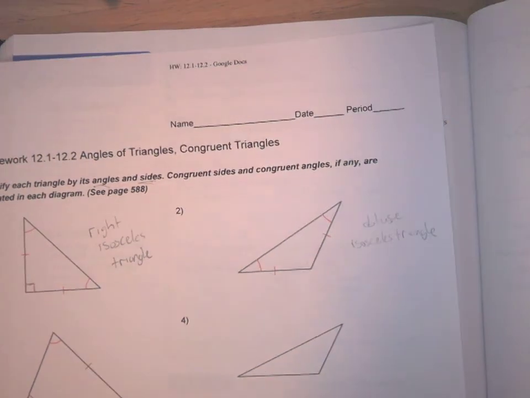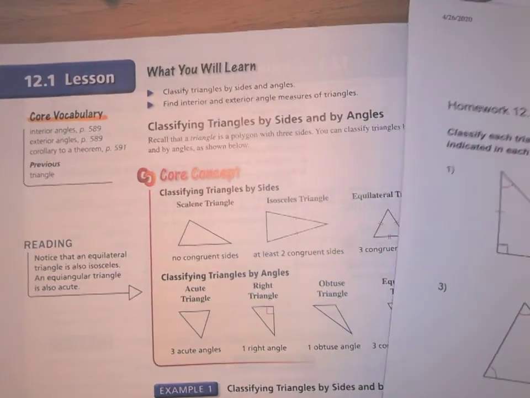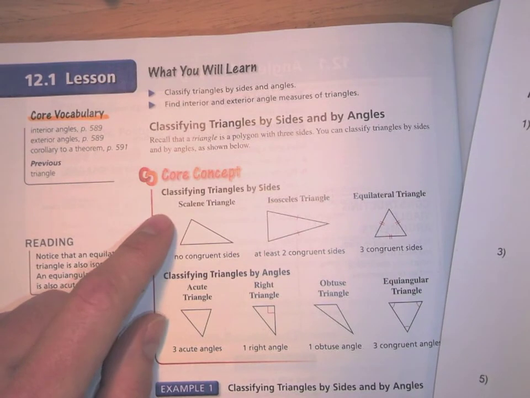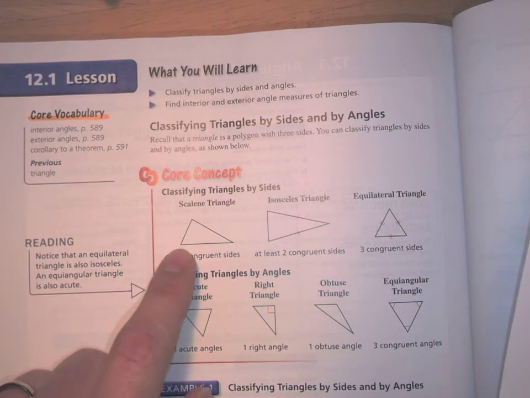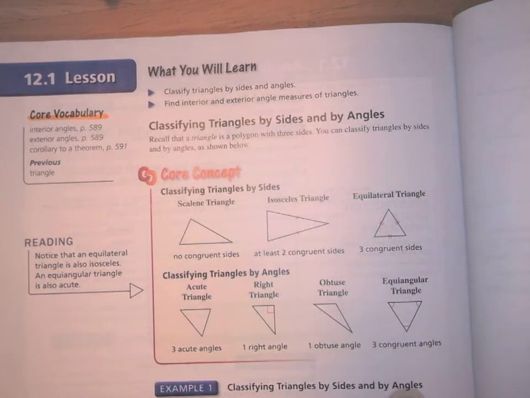Okay? So that's what you're going to do with these. You got to go down and you got to figure out which terms apply. And you're going to have two terms, right? So you can have an acute scalene, or you could have a right scalene, or you can have an obtuse scalene, or something like that. You can't have an equiangular scalene, because if it's equiangular, it'll also be equilateral.